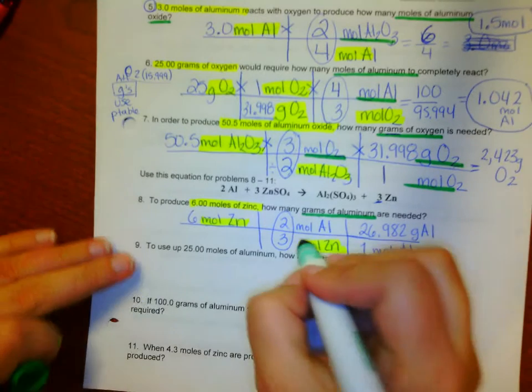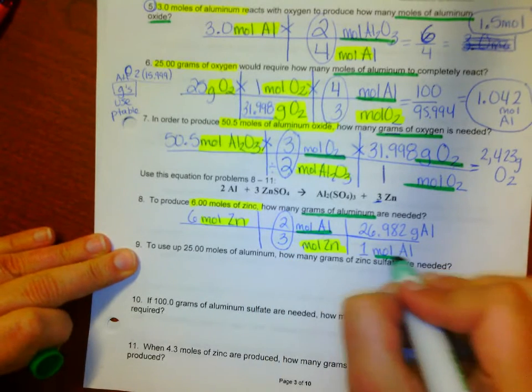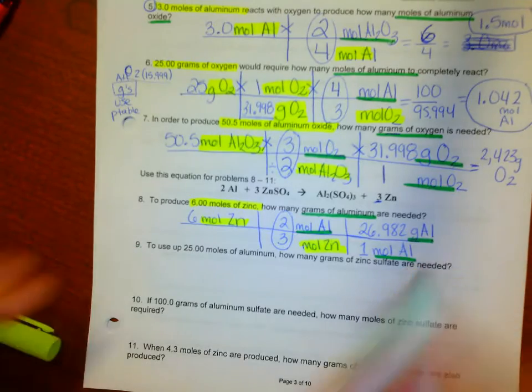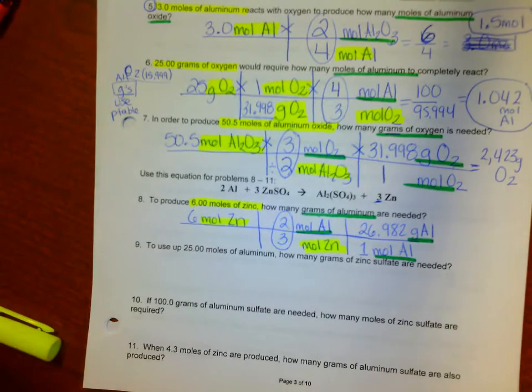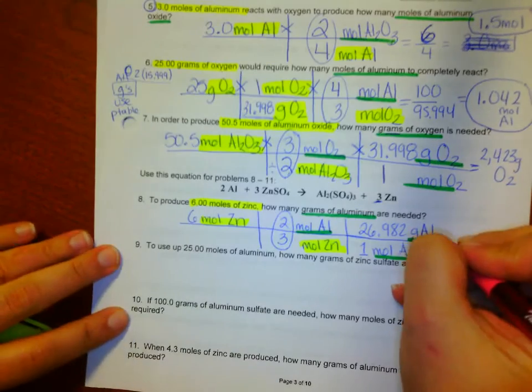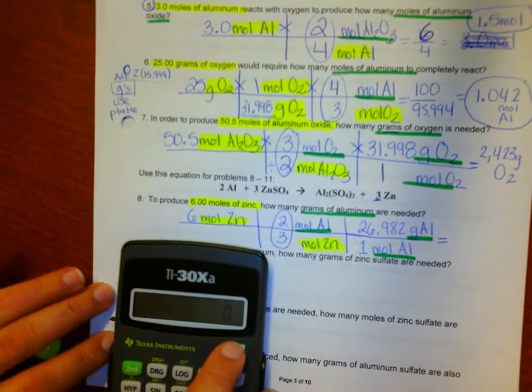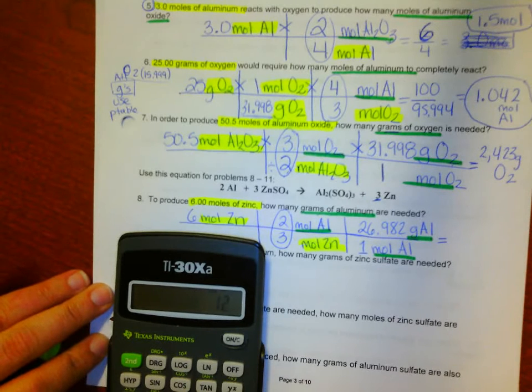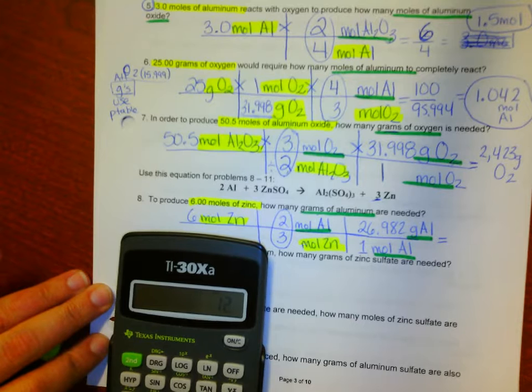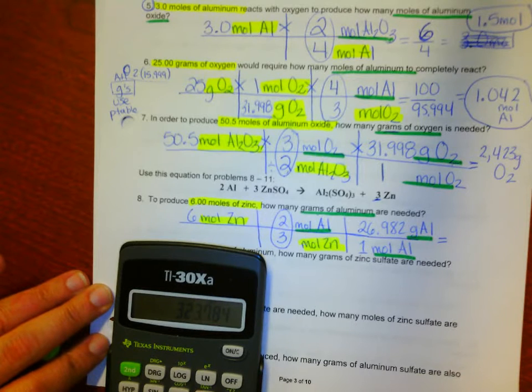So again, after the mole ratio step, you are completely done with the given. You'll notice everything says aluminum from that point. So you pull in your handy dandy calculator. 6 times 2 is 12 times 26.982 divided by 3 is the only number on the bottom.